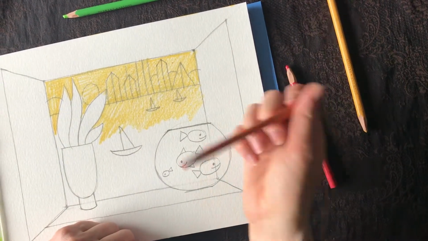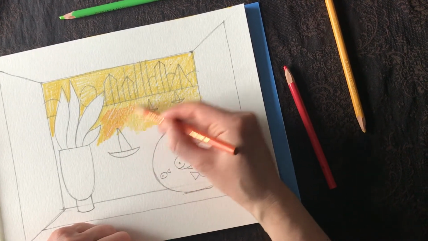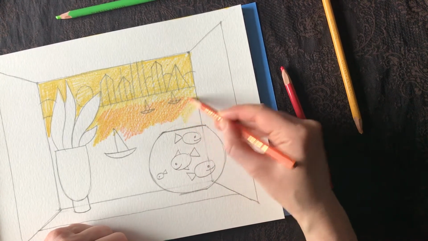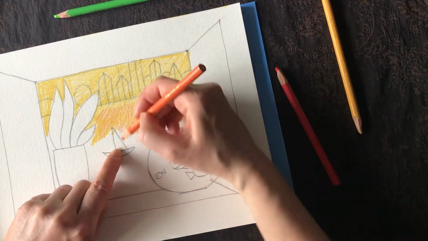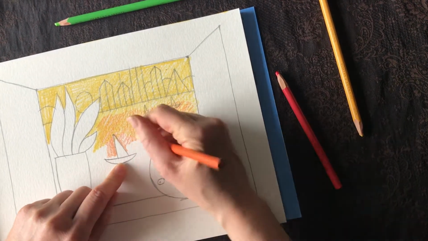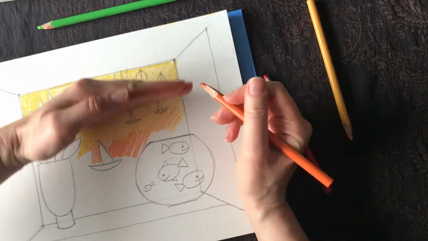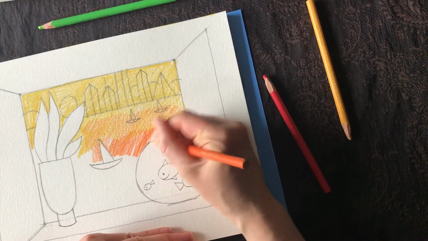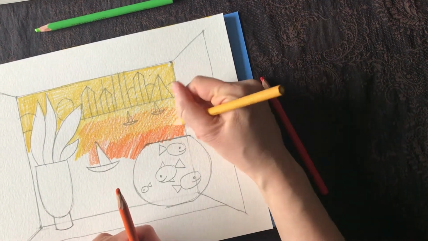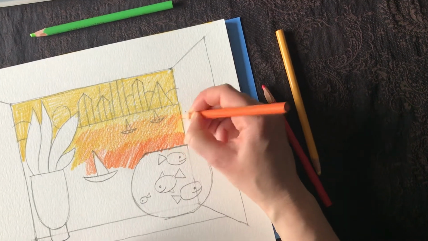Then to make a gradient, I will take orange and very lightly go on top of yellow. I do not press too hard. You see that? Very, very lightly. If I want to keep a color white, I would not color over it. Maybe the boat sail would be white. Then I will press on orange a little harder. Look how smoothly yellow transitions and becomes orange. That's what a gradient is. It's a smooth change from one color to another color.